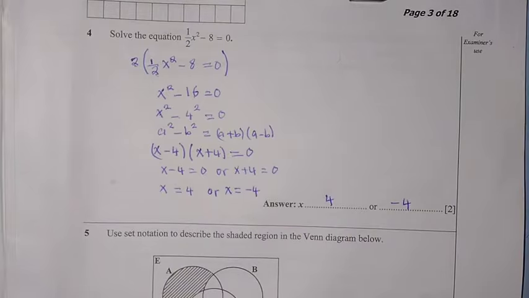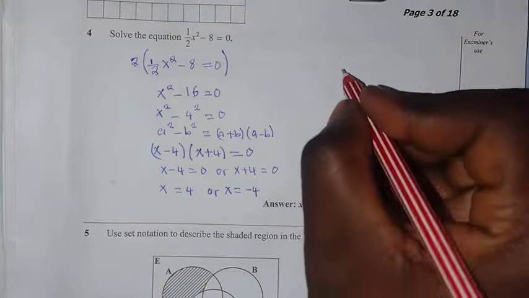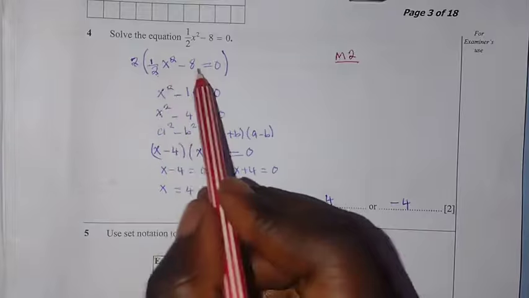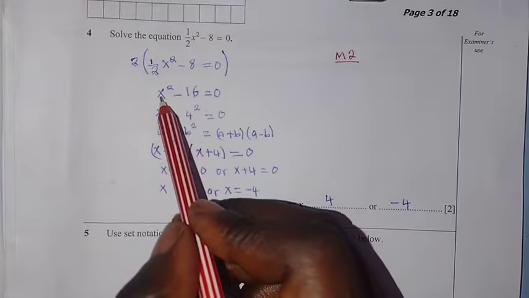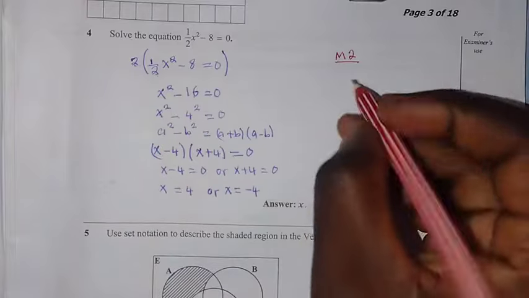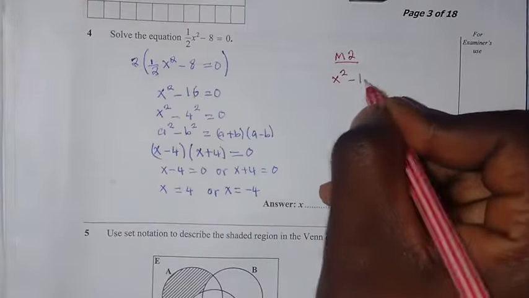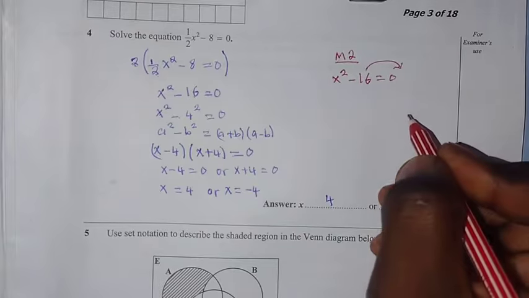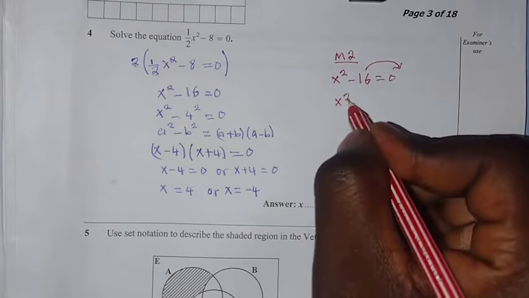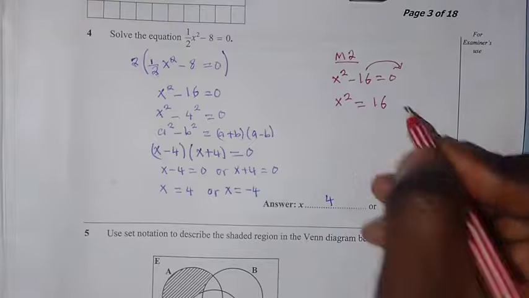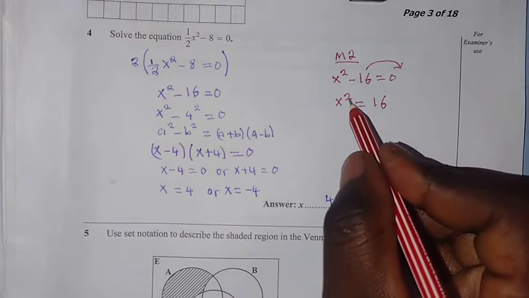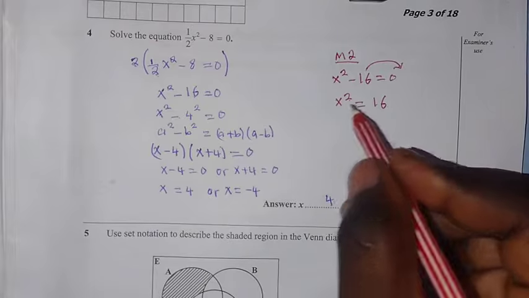So we can use another method to solve the same question. For method 2, after you got rid of the fraction, you came to x squared minus 16 equal to 0. So you pick it up from there. You take this negative 16 to the right hand side, and you have x squared is equal to positive 16, because it will be 0 plus 16, which is 16. Now I want to get rid of the square on x.